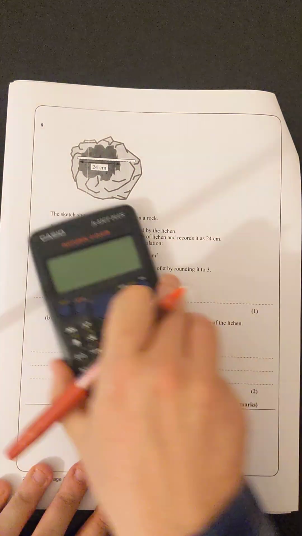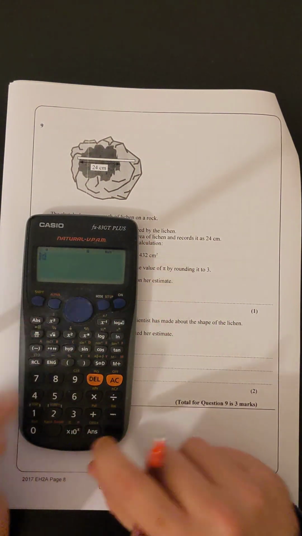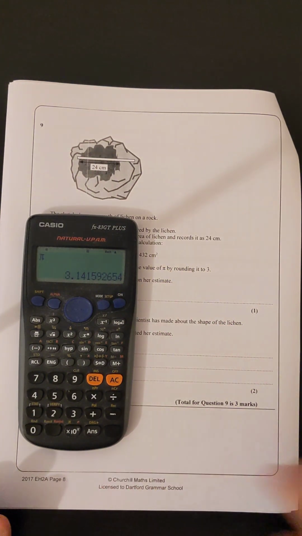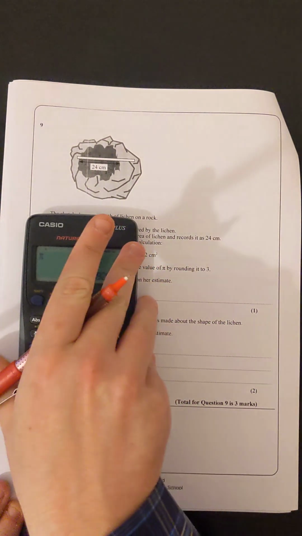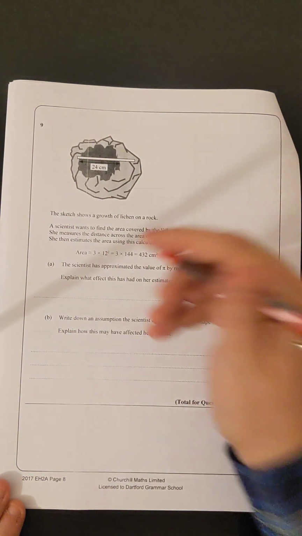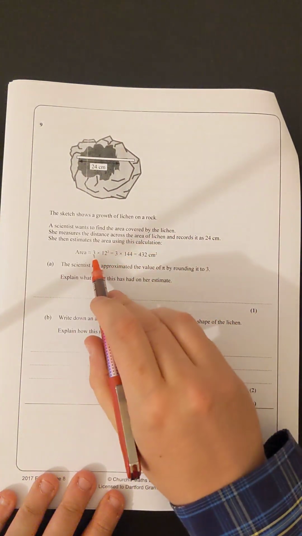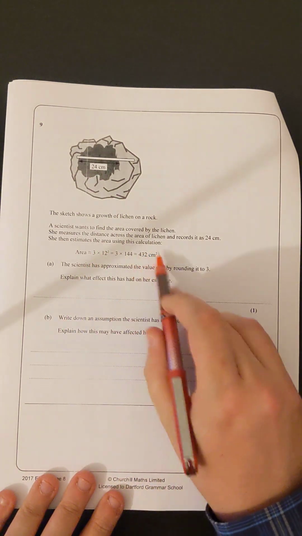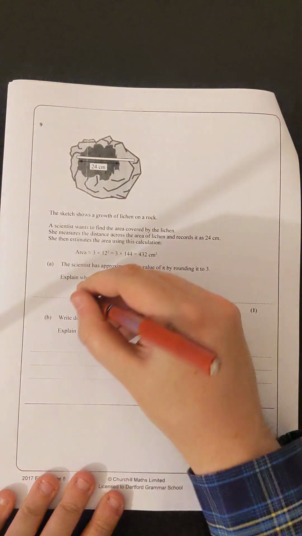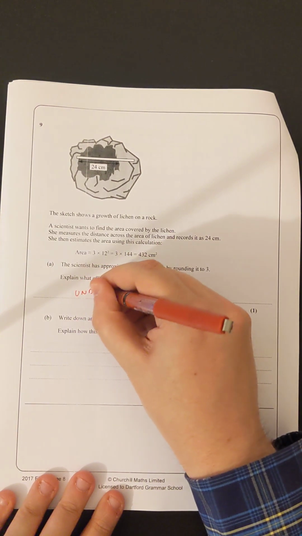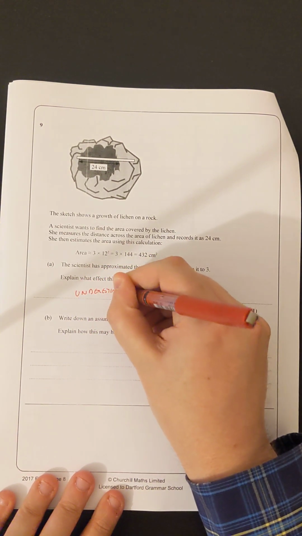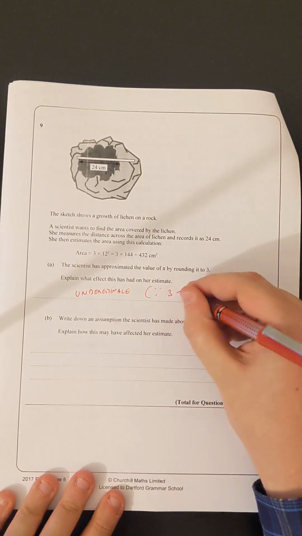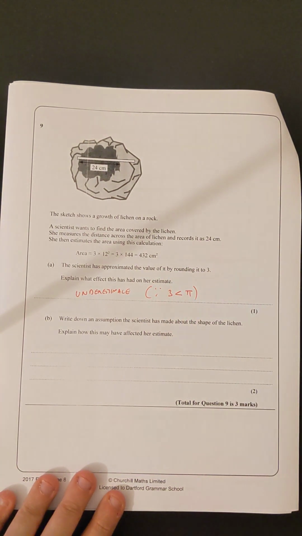Now the value of pi itself, if we check that on our calculator, is actually 3.141592654, and so on. It goes on forever, although the calculator's given up. So 3 is an underestimate, so she's multiplying 144 by a smaller number than it should, and therefore the overall result will be smaller. So this is an underestimate. That's all you'd need to write, but I would just explain because 3 is less than pi.